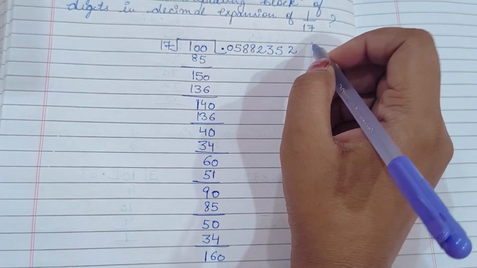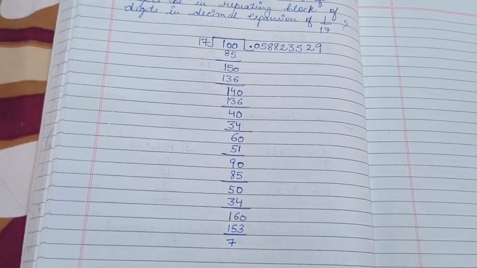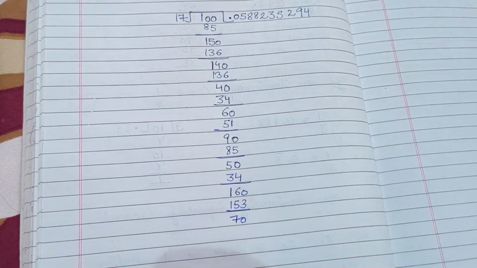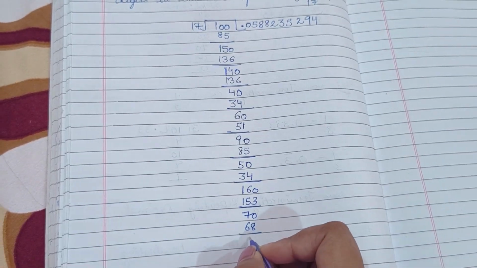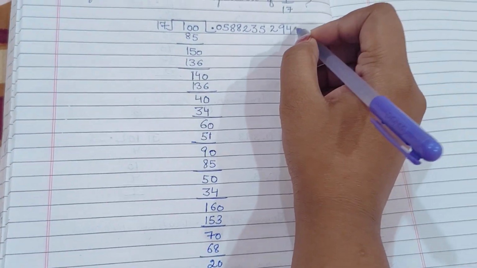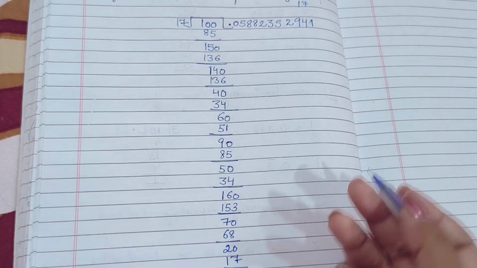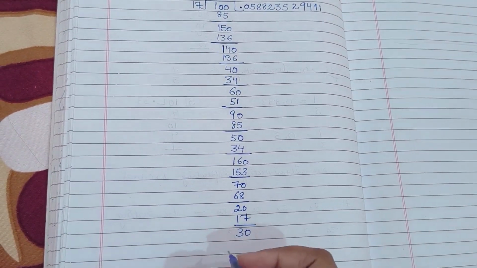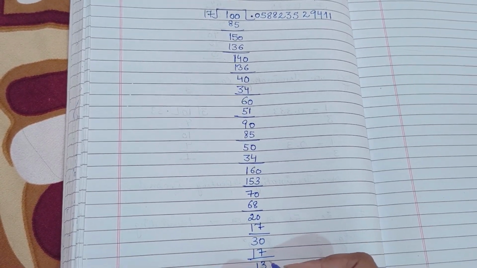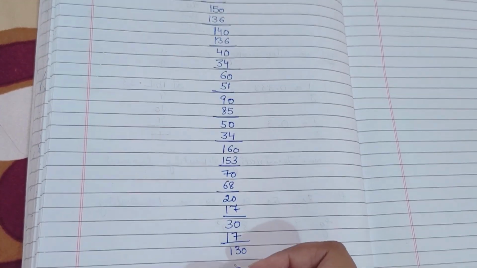17 into 9 is 153, remainder is 7, then put 0 to make it 70, then 17 into 4 is 68, remainder is 2, put 0 to make 20, then 17 into 1 is 17, remainder 3, put 0 to make 30, then again 17 into 1 is 17, then remainder is 13, put 0 to make 130, then 17 into 7 is 119.